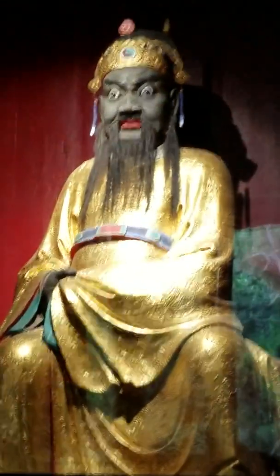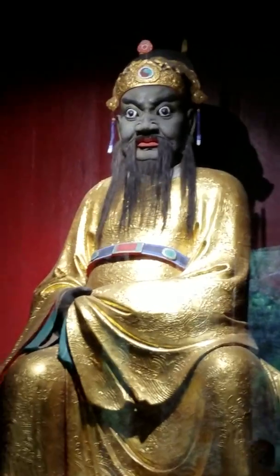Now over here, this is the little brother. He's kind of got crazy eyes, right? That's Zhang Fei. And coming across here, all of these temples in China have these things that you have to step over in order to get anywhere.